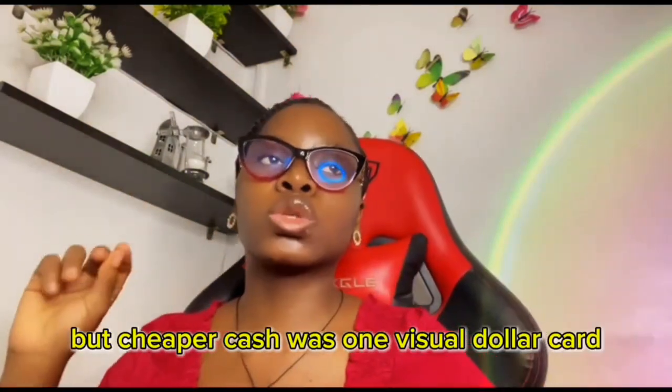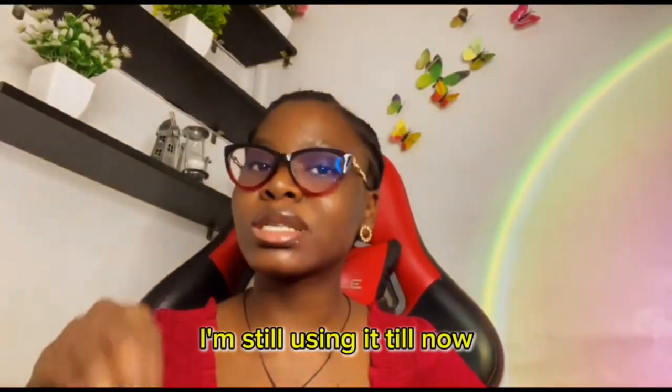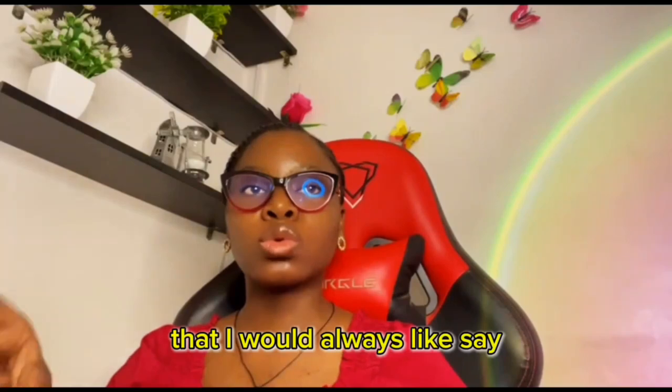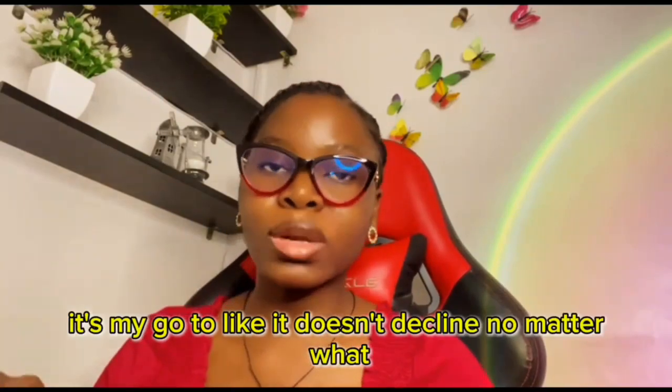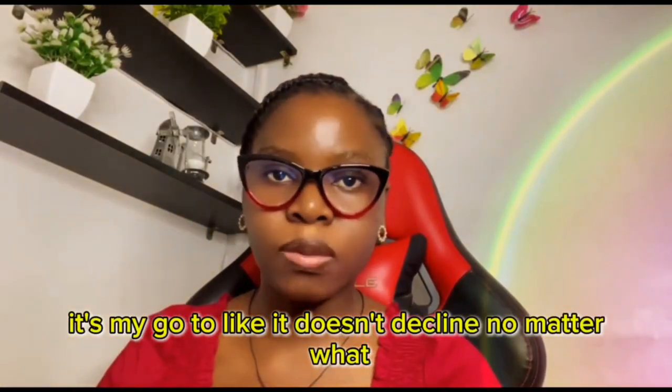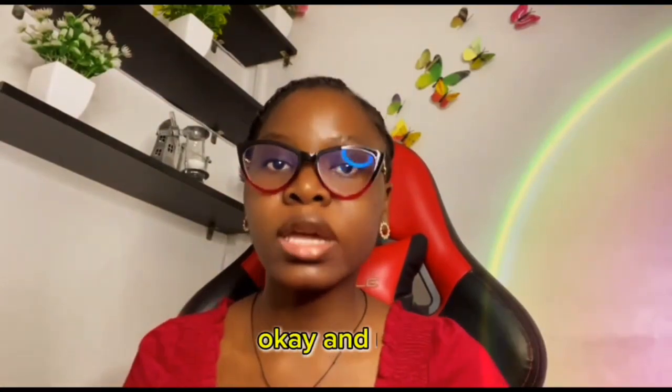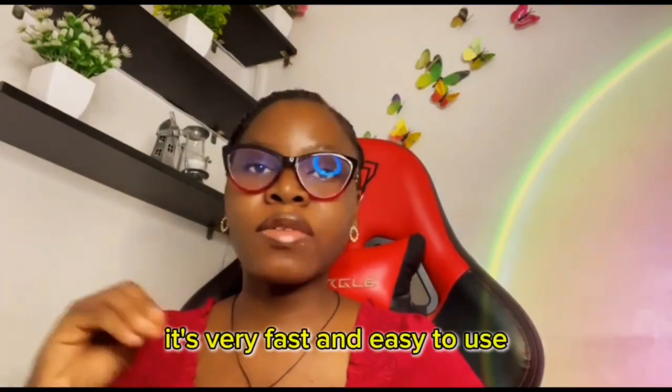But Cheaper Cash was one virtual dollar card. I'm still using it till now. Cheaper Cash is one virtual dollar card that I would always say is my go-to. It doesn't decline no matter what, it doesn't disappoint me. And it's very fast and easy to use.